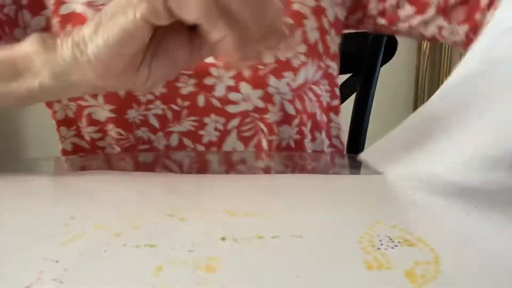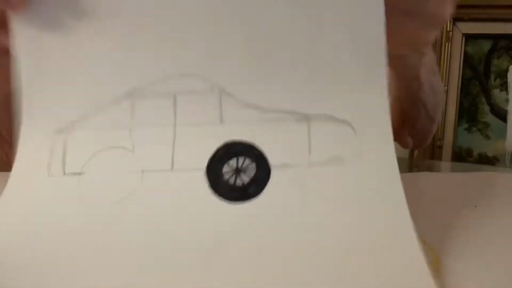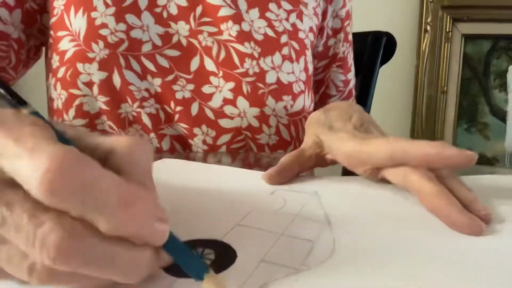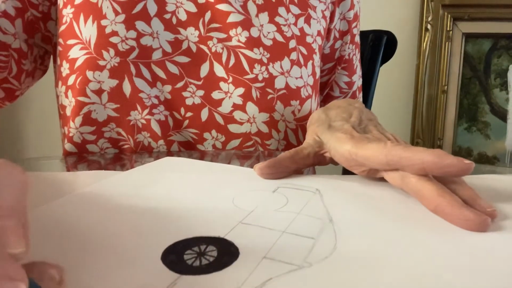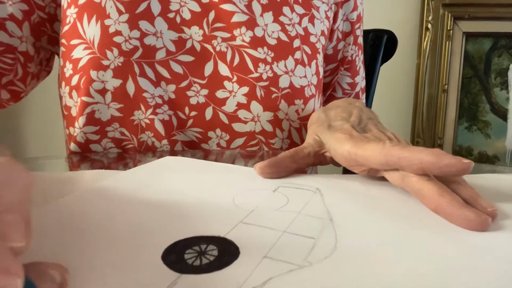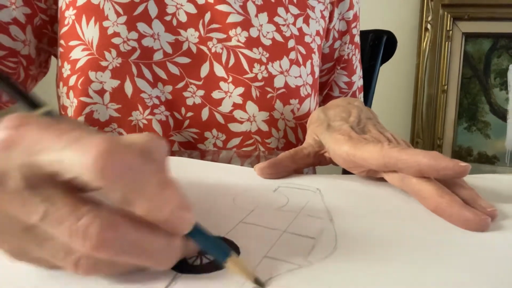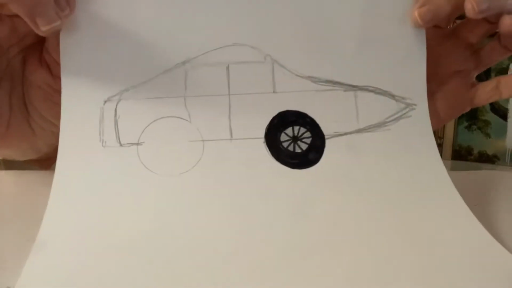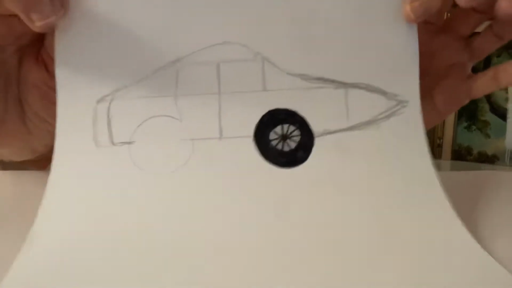So it's up to you how you design your car. Maybe this car is more spaceship. I don't know. Maybe it comes to a point here. So I just did that. So you design your car however you wish.